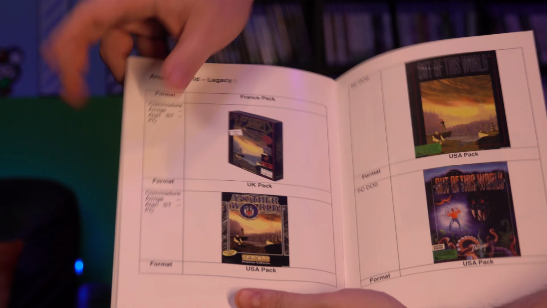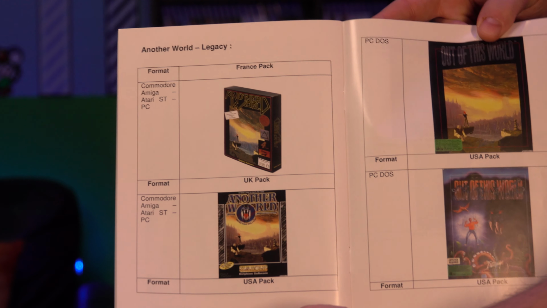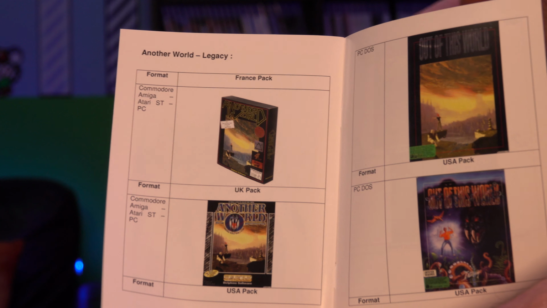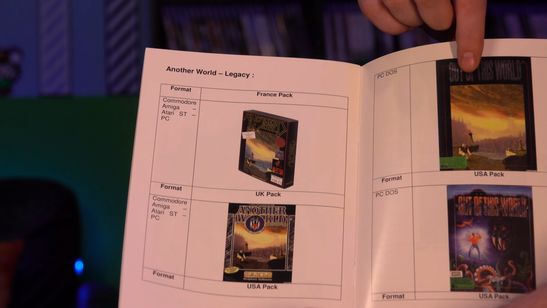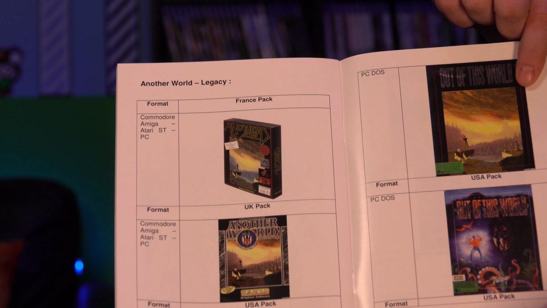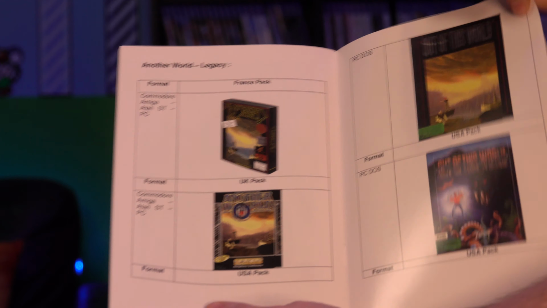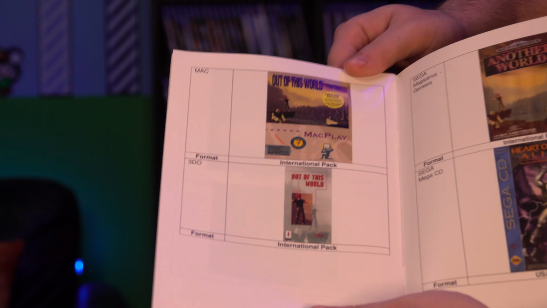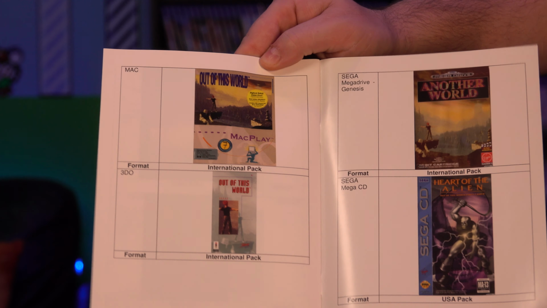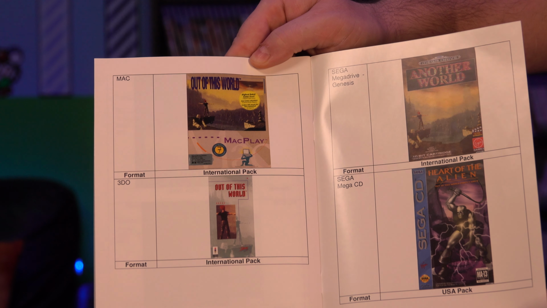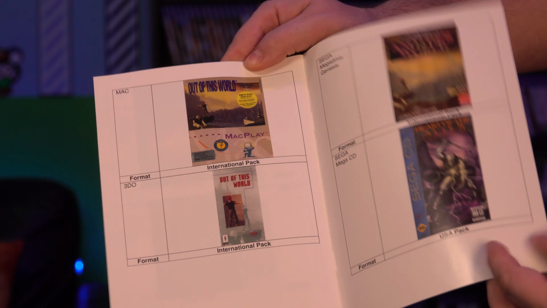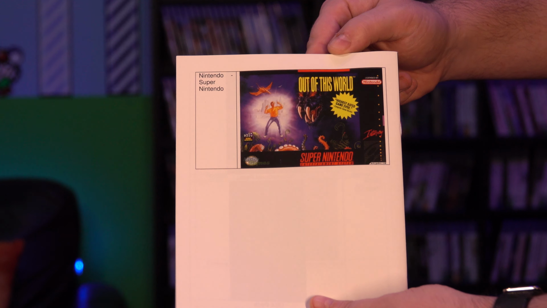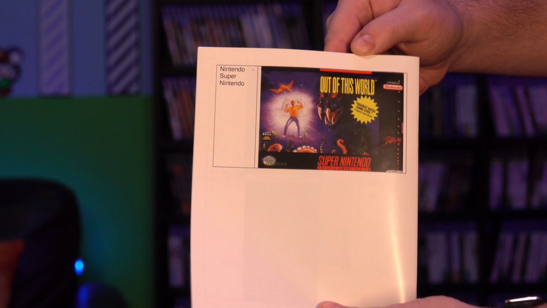At the end, we have some pictures of what the game boxes looked like for the various ports of the game. Of course, I'm very familiar with this black box PC-DOS USA pack. That is what I had at the time. Oh wow, this game was on 3DO too. And then this Super Nintendo. I have this version too.